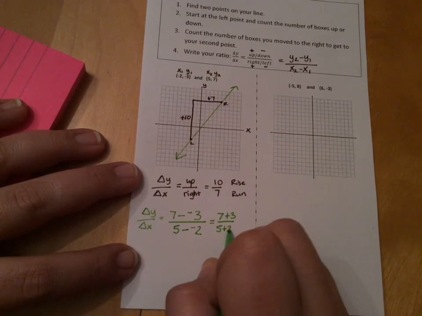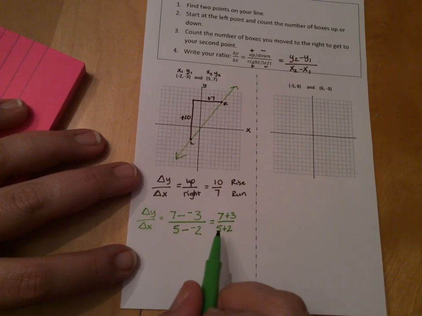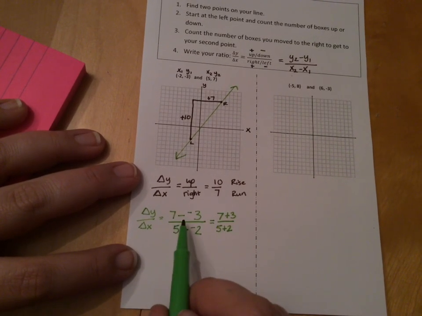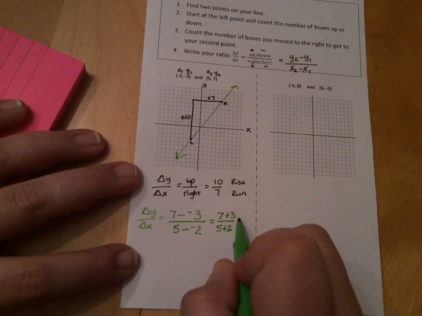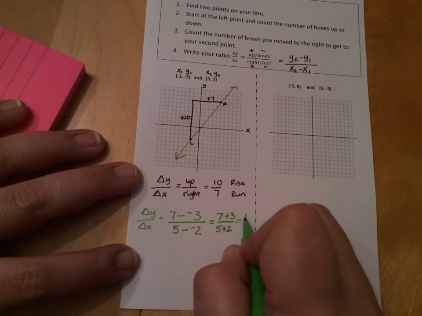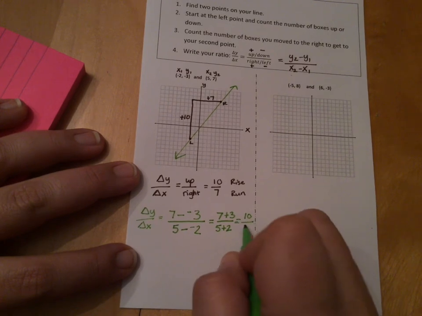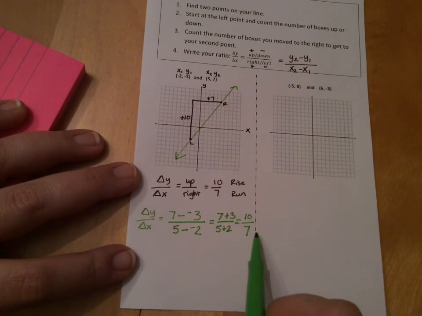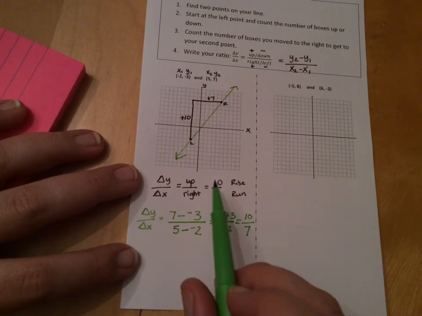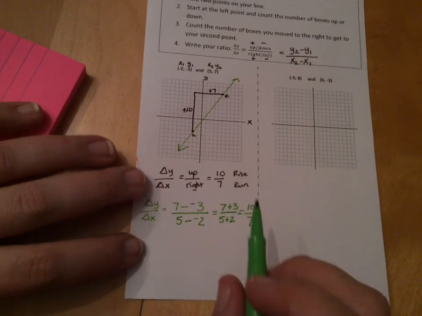It's 5 plus 2. Now, if I didn't remember that, I could use my calculator and just type in 7 minus negative 3, and it would also tell me that it's 10. So 7 plus 3 is 10. And 5 plus 2 is 7. So there's our same ratio, 10 over 7, that I got when I counted it from the graph.